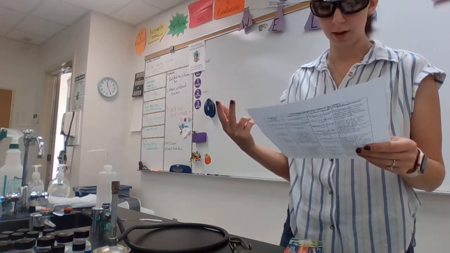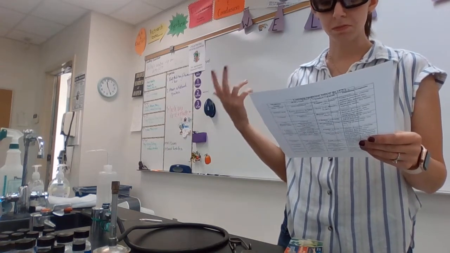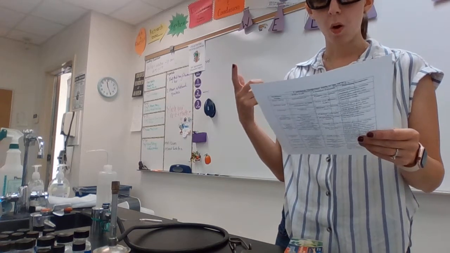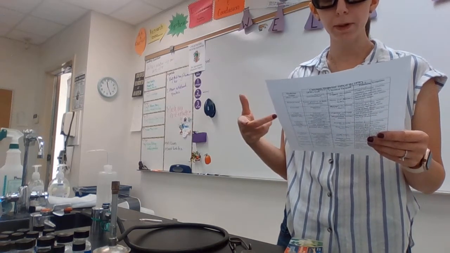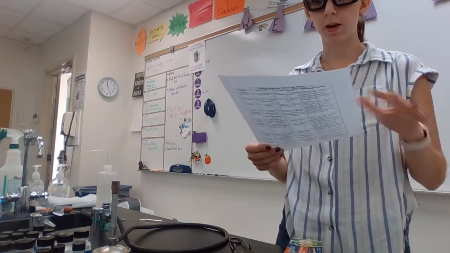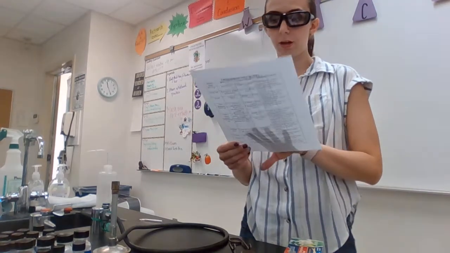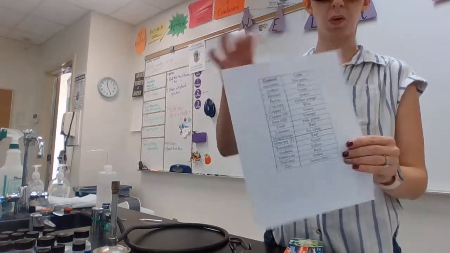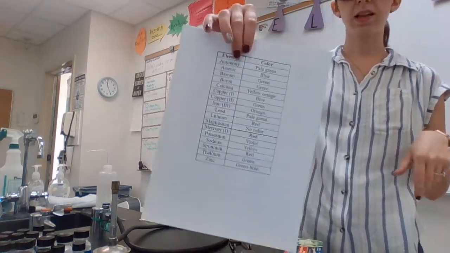So red can be lithium and strontium. Green can be thallium or copper. Boron or barium are some different colors. Orange can be iron. There's some different colors on here. Orange yellow can be like a sodium that's present.